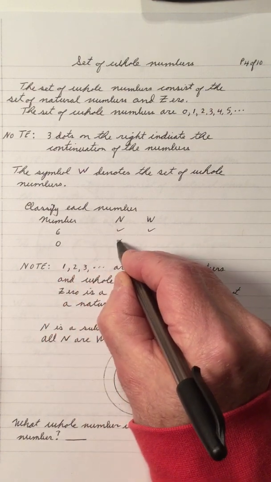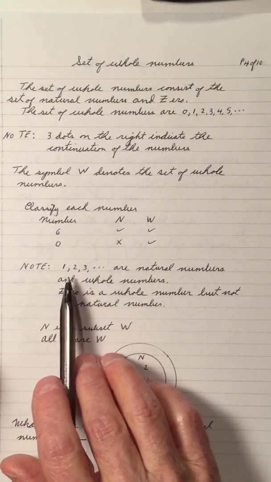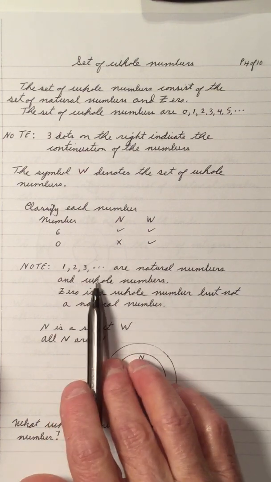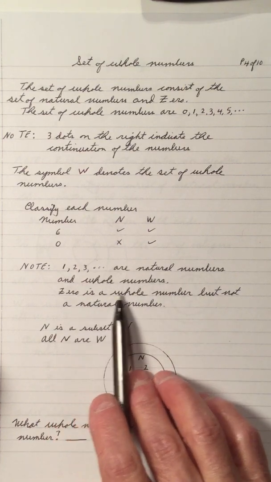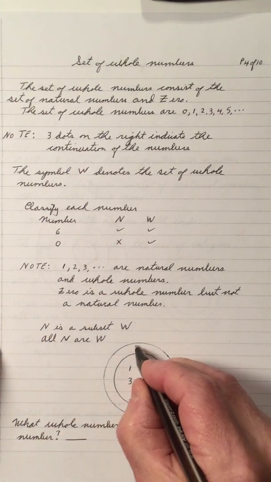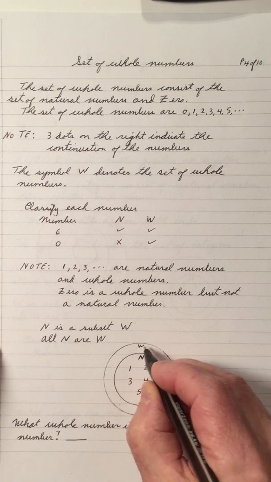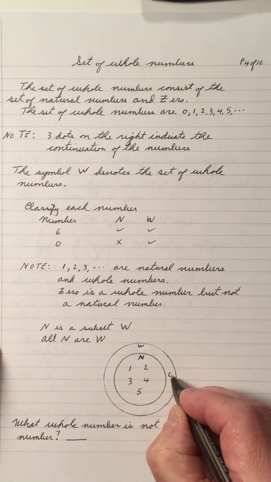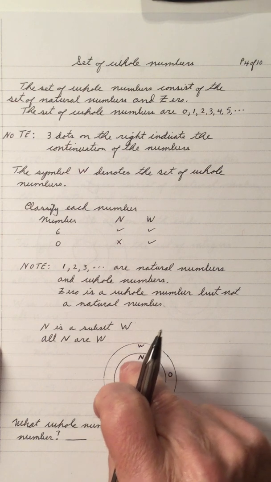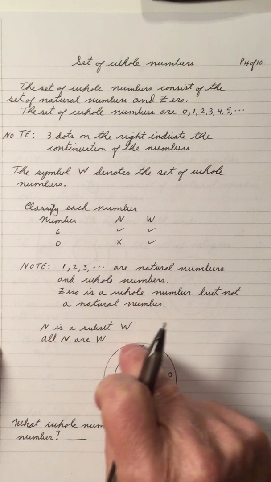0 is not natural, but it is whole. Note the numbers 1, 2, 3, ... are natural numbers and whole numbers. 0 is a whole number, but not a natural number. So if I put the natural numbers inside here, and put W for the whole numbers, 0 goes in the outer circle here in between. So 0 is not in the inner circle, because it's not a natural, but it's all by itself.